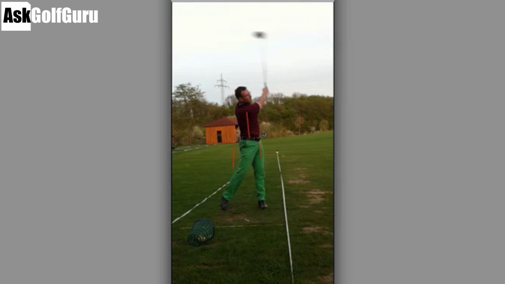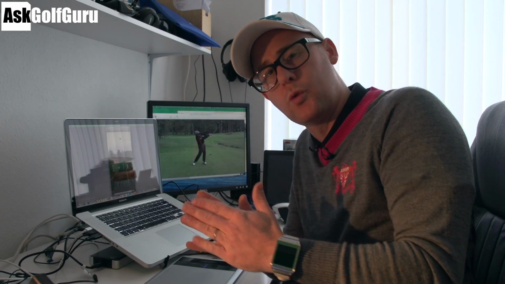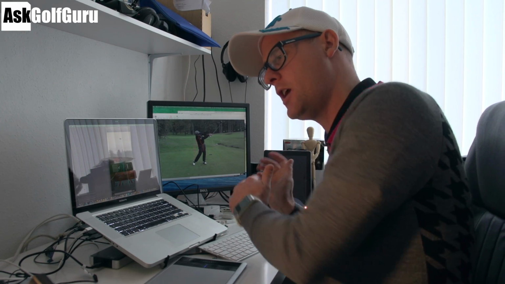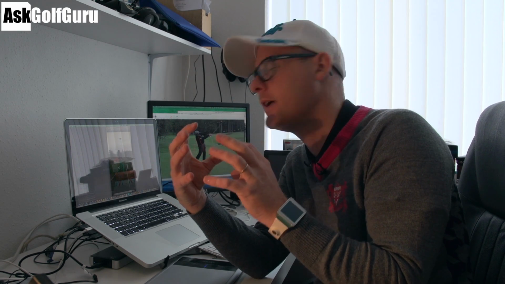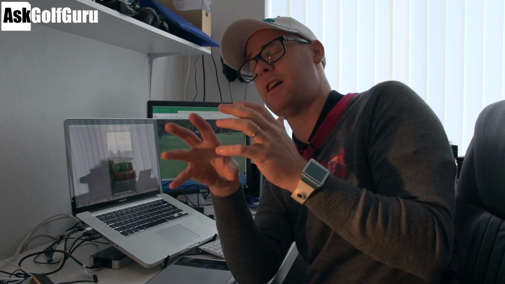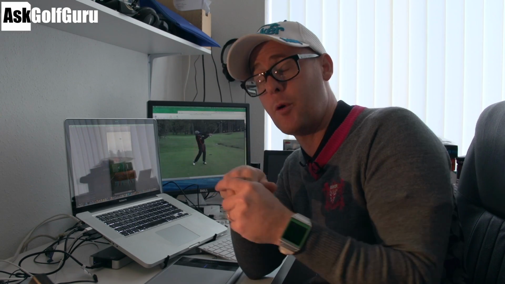I want you to get control of your middle area. So your core, your hips, move them a little bit more towards the target on the downswing, so feel like you're pushing your hips through. But that's going to come from you controlling them more on the way back. If you can control them more on the way back, you'll have a better chance of controlling and stretching that impact and follow through out a little bit more.